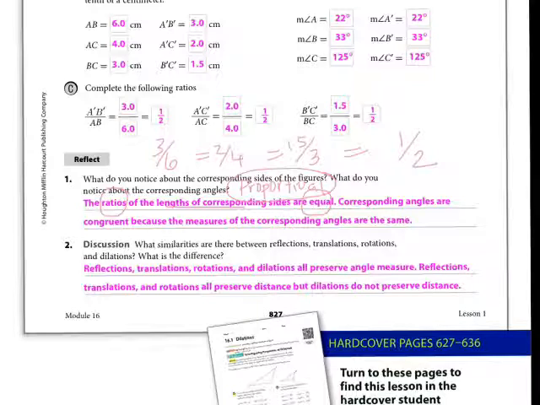I don't think I spelled that right, so let me fix that for you. Okay, so I'm going to rewrite that for you. Proportional. There you go. That's much better. So you can see here that 3 over 6 is the same as 2 over 4 is the same as 1.5 over 3, which is all equal to 1/2. That means they are proportional.